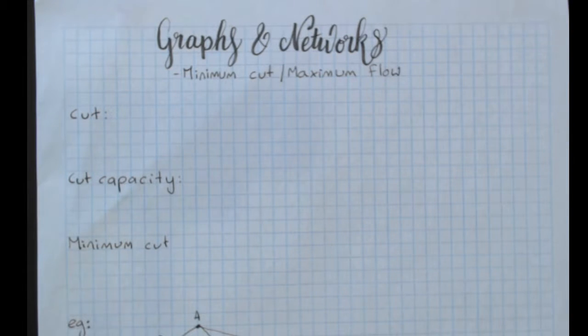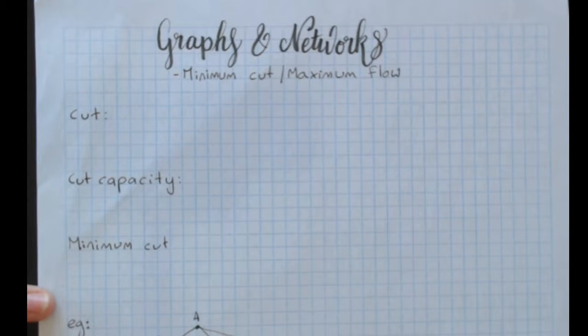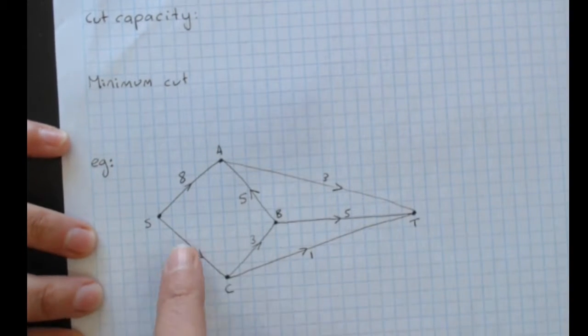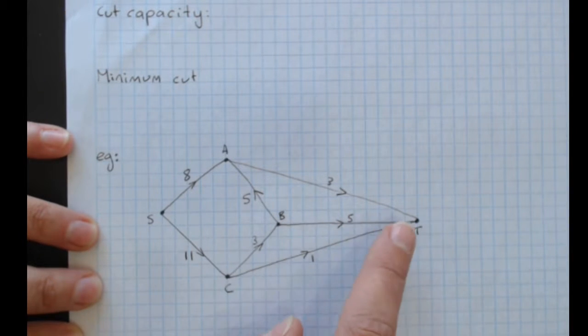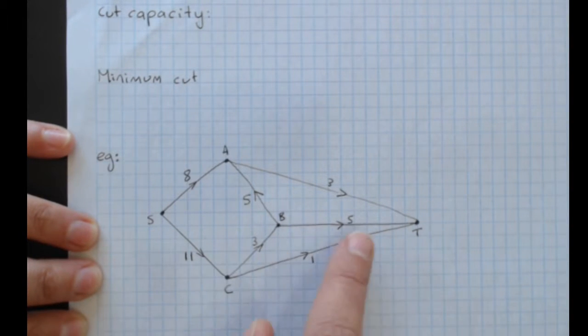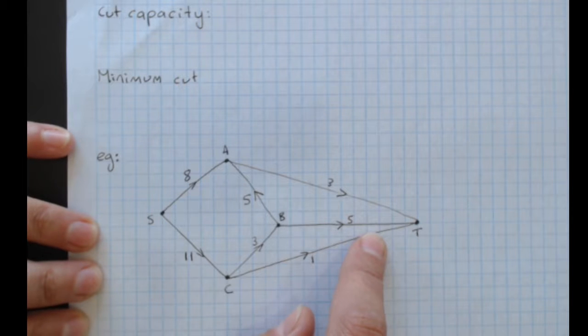Graphs and networks, flow problems, minimum cut, and maximum flow. So connector problems in graphs and networks are looking at the maximum amount in a weighted directed graph that can flow through. So if you think about, in this example down here, I've got a source where everything's coming from and a sink where everything's going to.